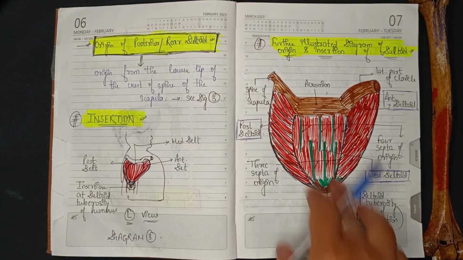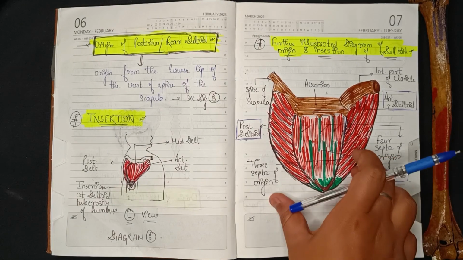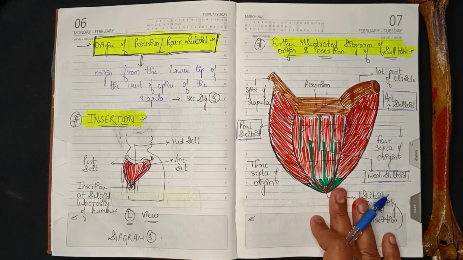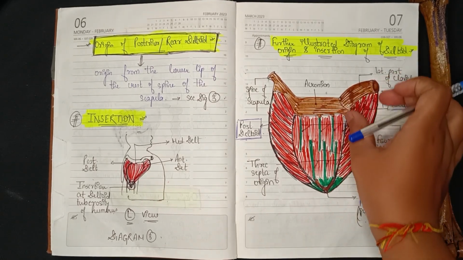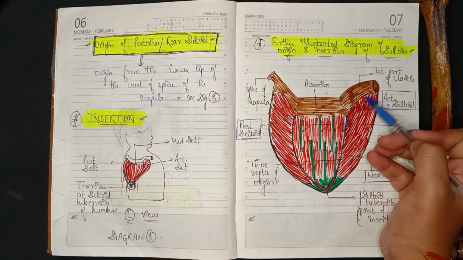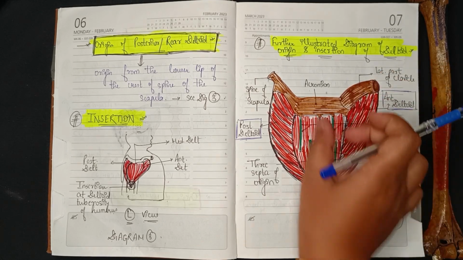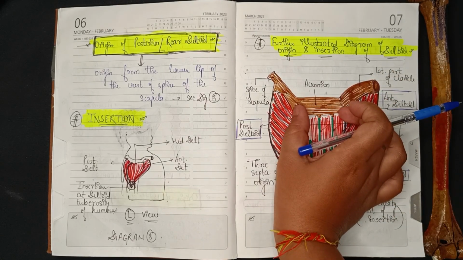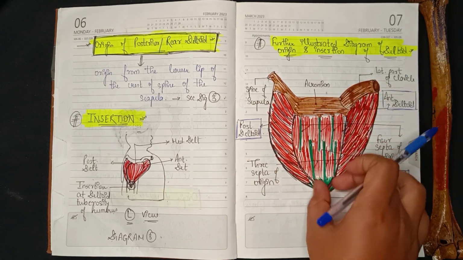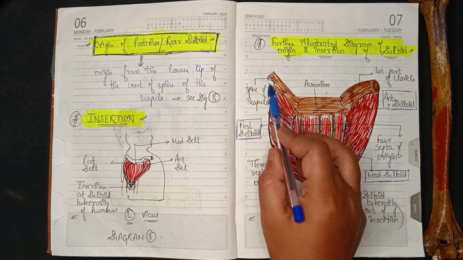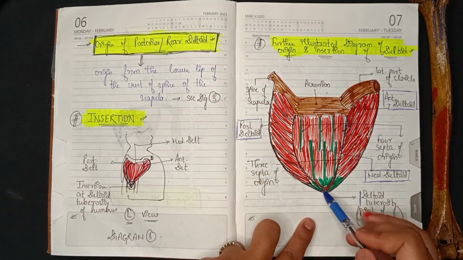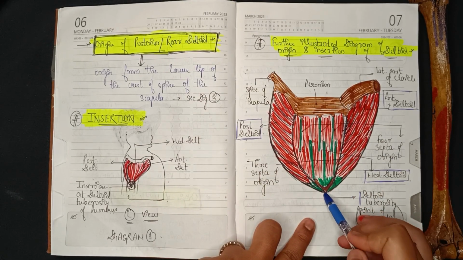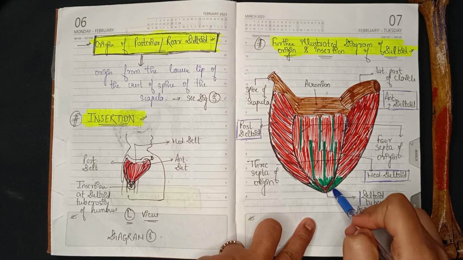Now I want to show you a better illustration, a more dynamic or 3D illustration, in which you can see how the origin and insertion is occurring. This is the lateral part of the clavicle, from where the anterior deltoid comes, from the lower lip, that is the lower border, anterior border and lateral part of the clavicle. Then we have the acromion, which is there in the scapula. From the acromion lateral part, we have the middle deltoid, and the spine of scapula, lower lip, we have the posterior deltoid. All of these three come together, and there is the humerus deltoid tuberosity, where we have the insertions.